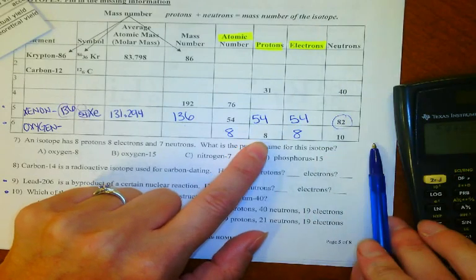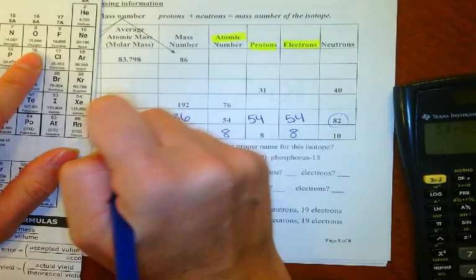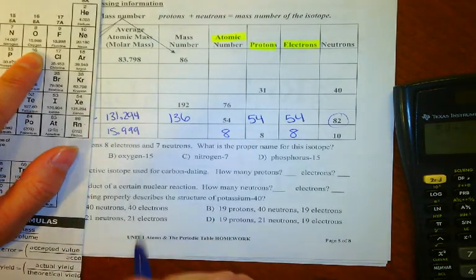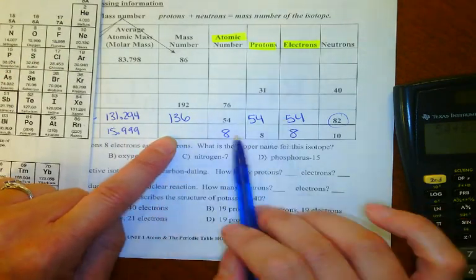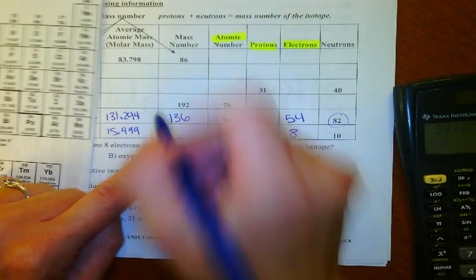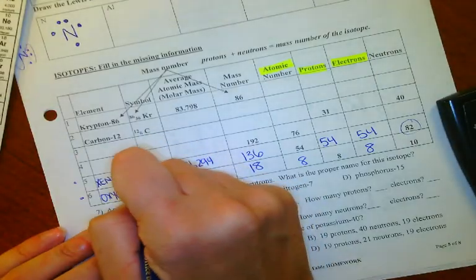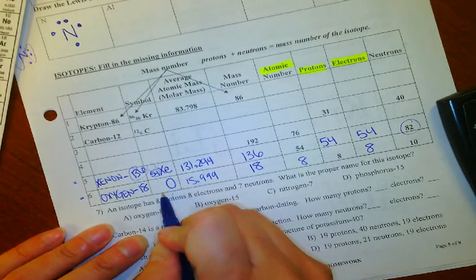They don't change the mass, but protons and neutrons do. So even though the average oxygen weighs 15.999 AMUs, the actual mass number of this specific oxygen atom would be 8 protons plus 10 neutrons, 18. Okay, so I'm going to say it's oxygen 18, the symbol right there, O.